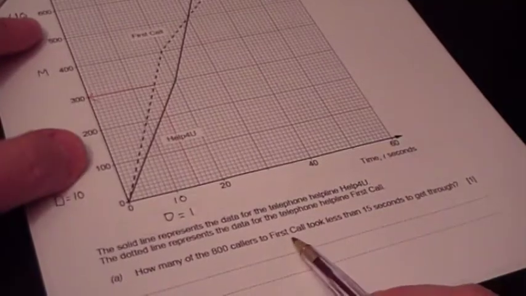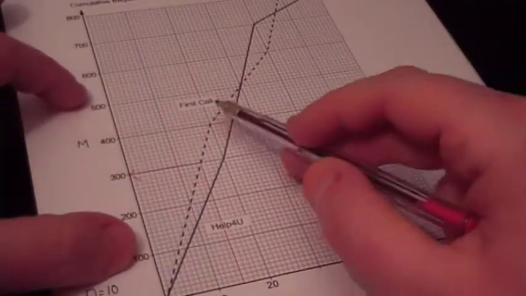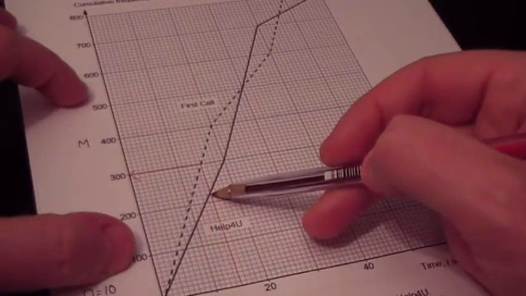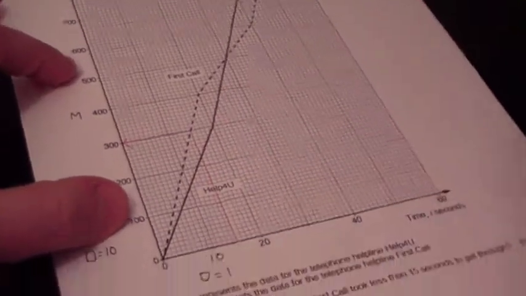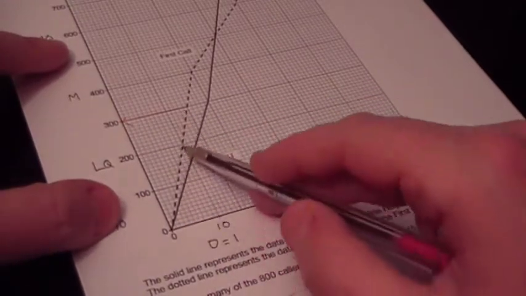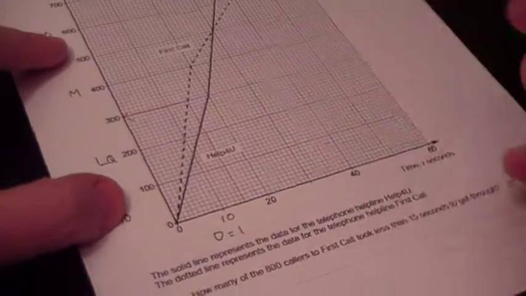Another check, it said First Call, and that's the dashed line, so I have done the right thing. I could have made a mistake and stopped there, but I've gone all the way across to 300. So less than 15 seconds were these people here, which were 300 calls.